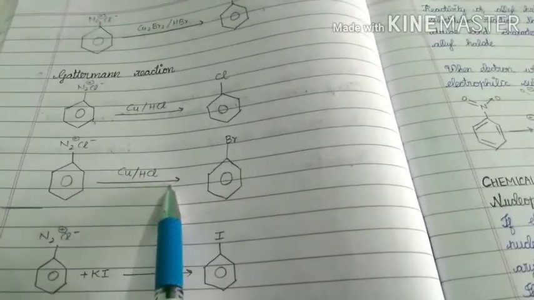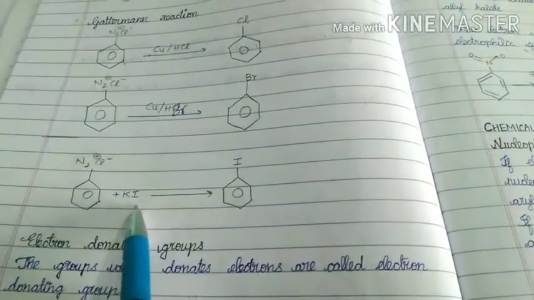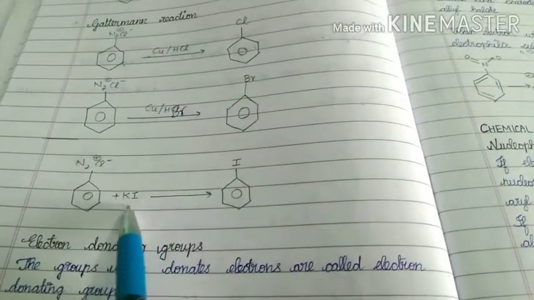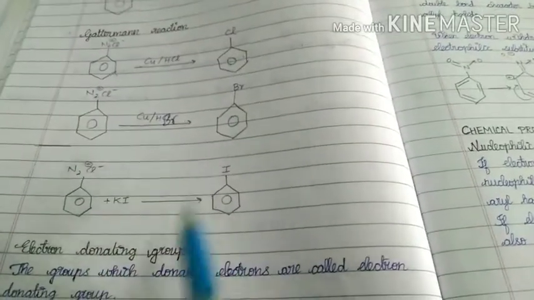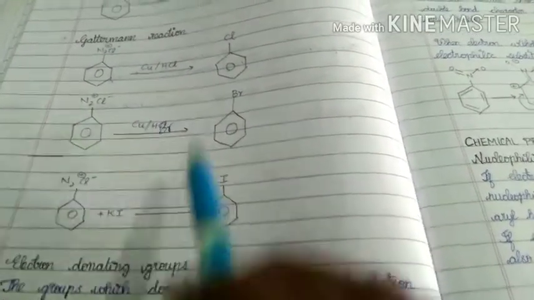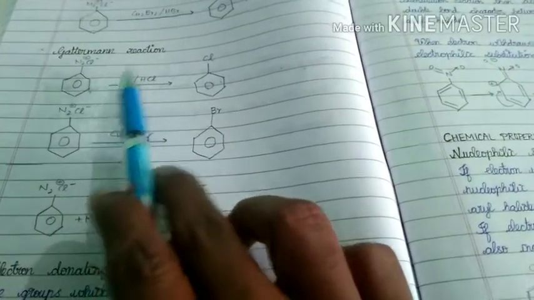Copper HBr. Sorry, not HCl, here it is HBr. Then we get bromobenzene. In this case we have to take potassium iodide. Then we get iodobenzene. So all these reactions come under the Gattermann reaction.